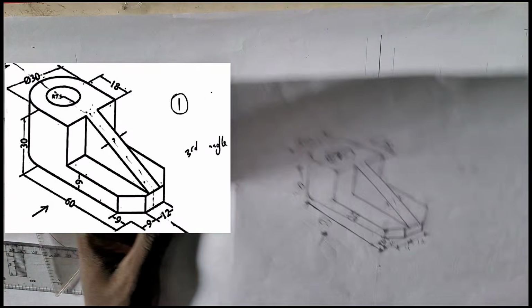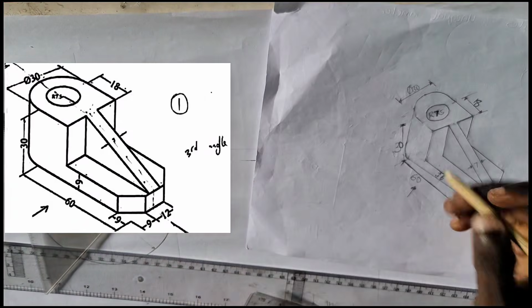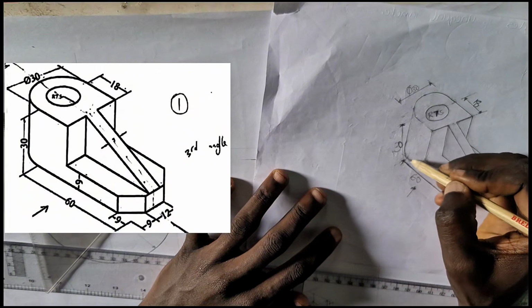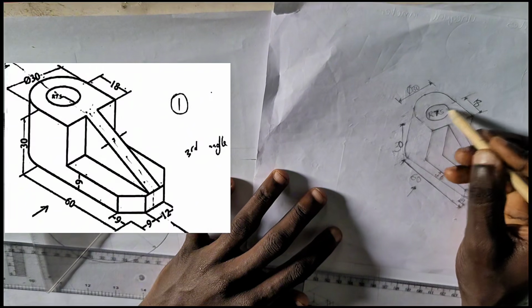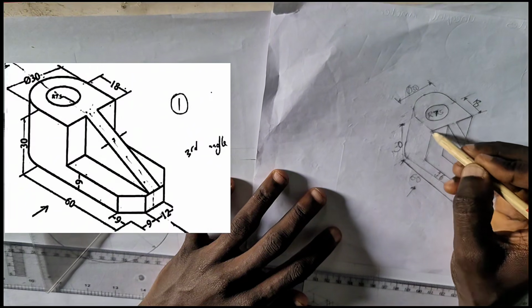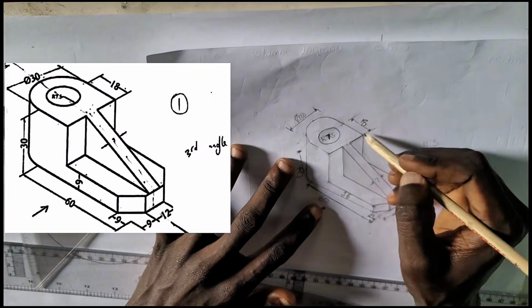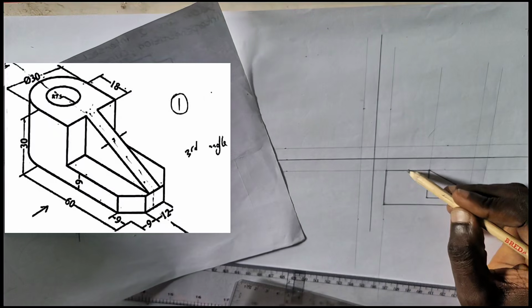Okay. So one more thing to draw is, from this middle, let's try to get this middle line. I mean the middle of this arc. Let's try to get it. So from here to the middle is 18.